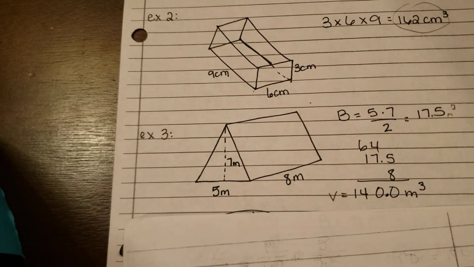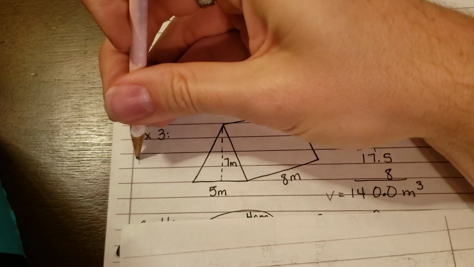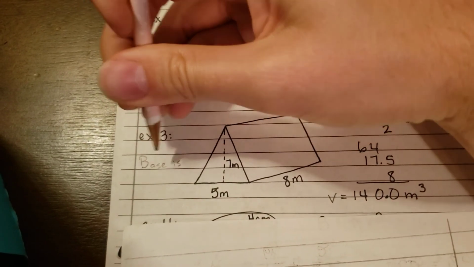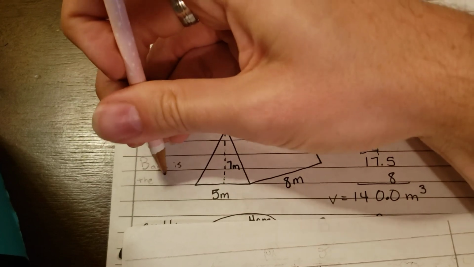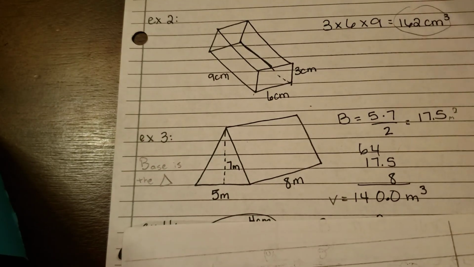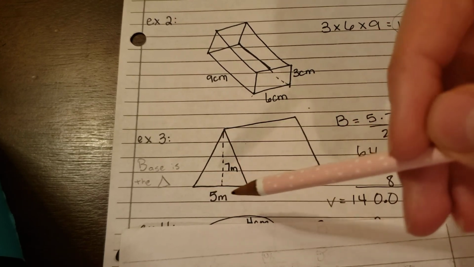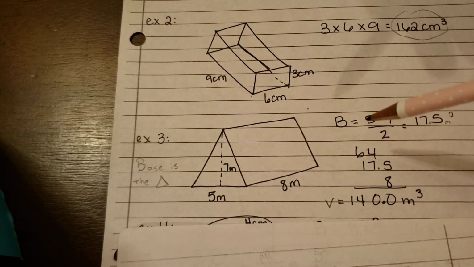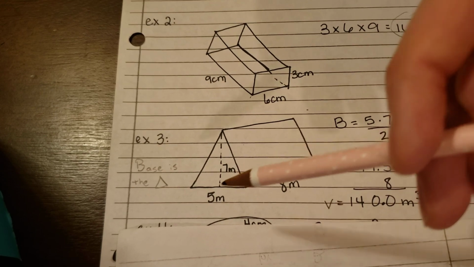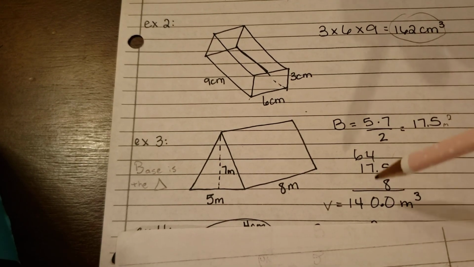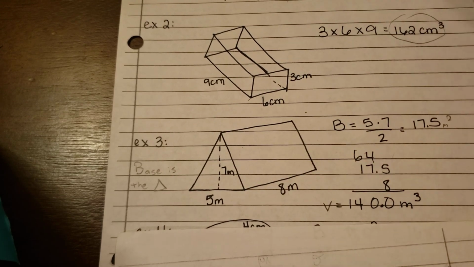Again, our base is the triangle. So first we need to find the area for the triangle, which is base times height, or length times width divided by 2, and then multiplying that by our height.